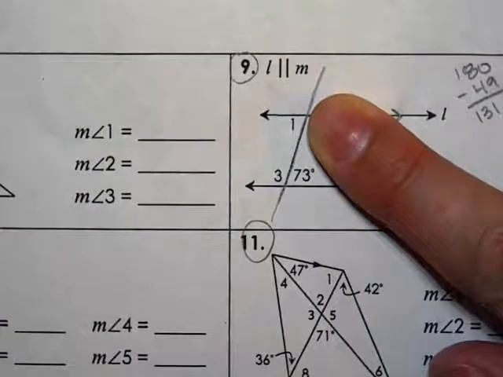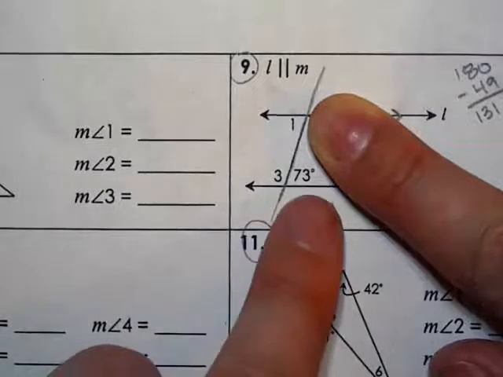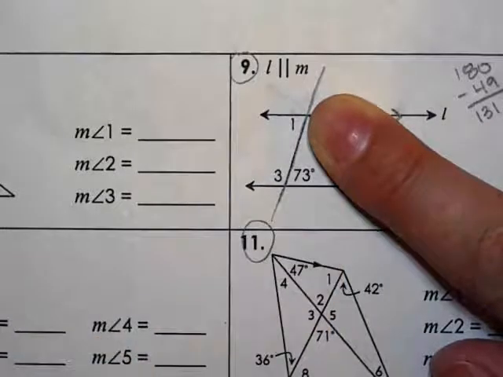So what's the relationship between 73 and 3? It starts with an L. It's 2 words, LP, linear pair. So if it's a linear pair, how do I find angle 3? 180 minus 73, and what do I get? 107, okay.